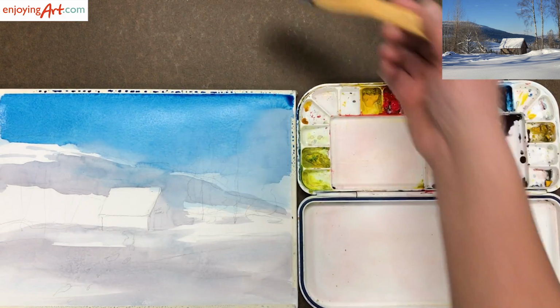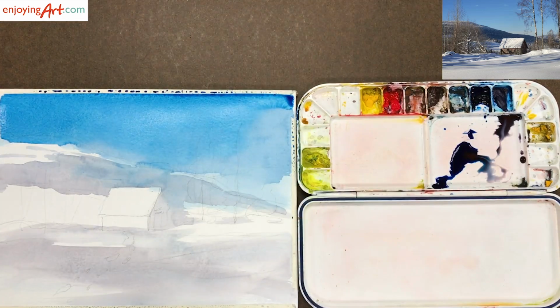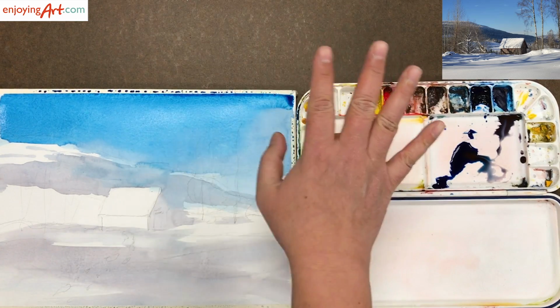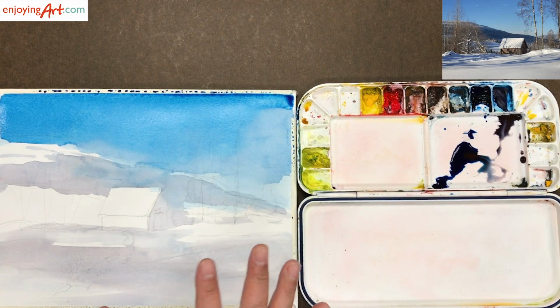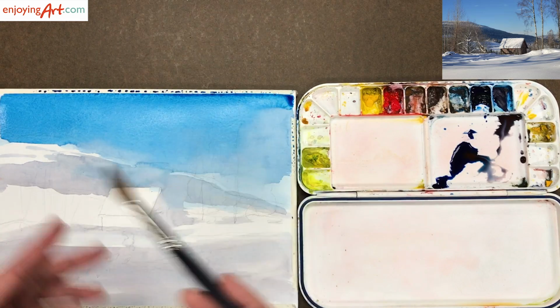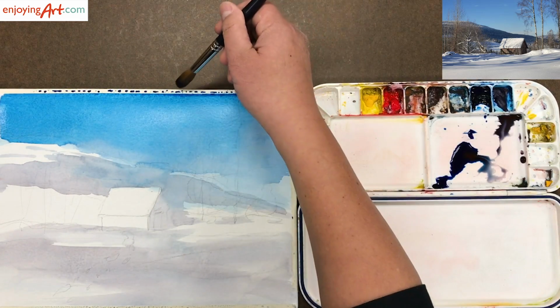So this is good. Now I'm going to put this brush on the side. Then I'm going to start working into the mountain over here, and also thinking about how wet the color is. Like over here, some color is now accumulating on top.